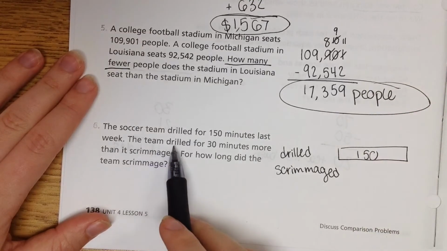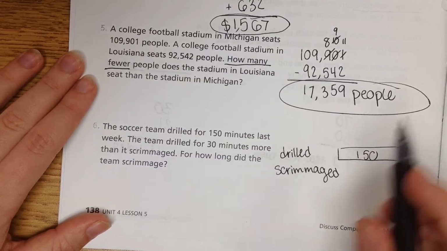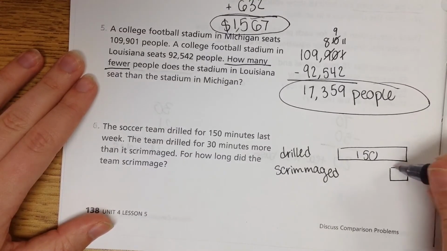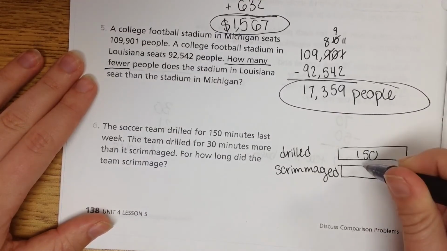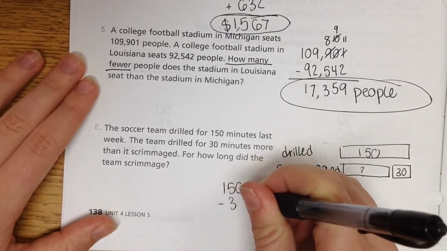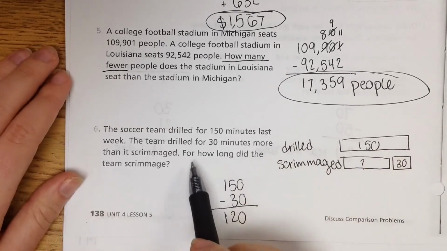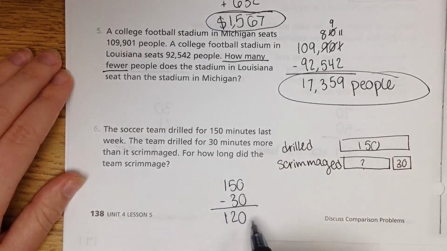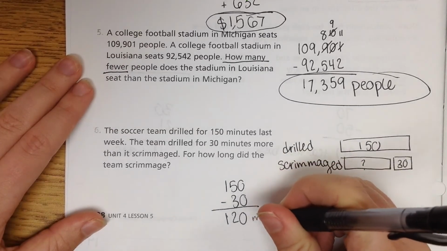But then it says that it drilled for 30 minutes more than it scrimmaged. So this number is 30 bigger than whatever amount they scrimmaged. So it is going to be subtract: 150 minus 30, which gives me 120. And 120 what? It's saying for how long. Now I'm not going to say it's 120 longs. It's 120 minutes.